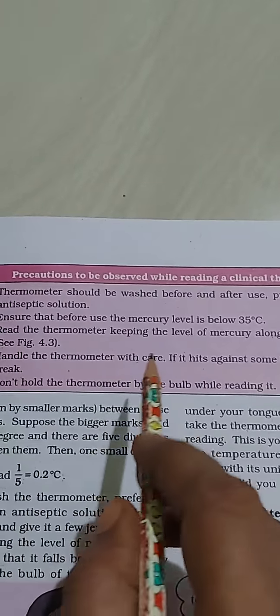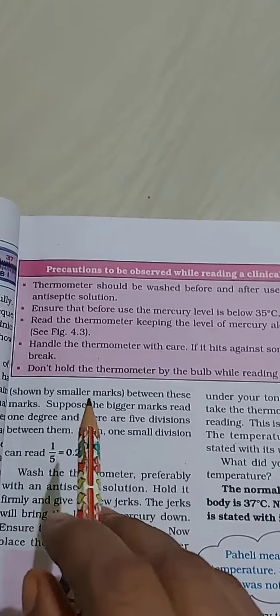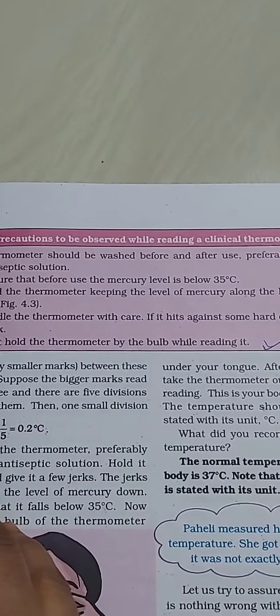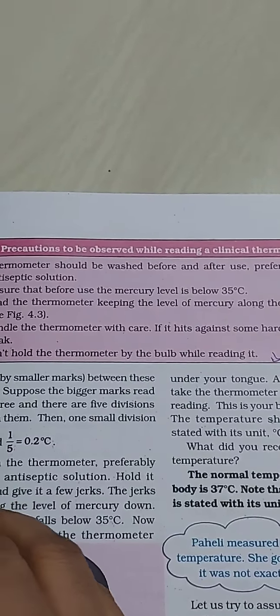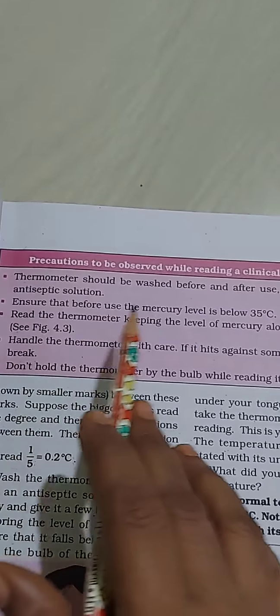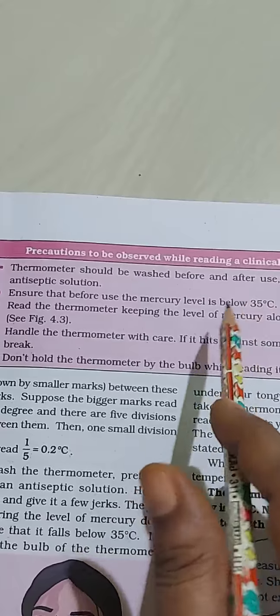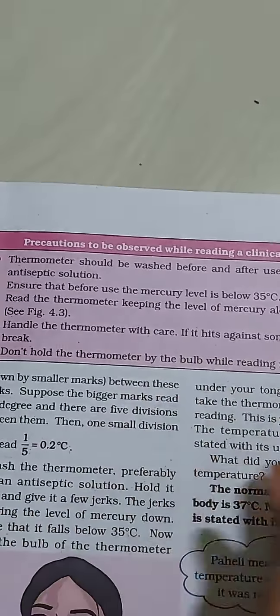If it hits against any hard object, it may break, because it contains a toxic substance, mercury. And the reading should be 35 degrees centigrade before taking the reading. These are all the precautions we should take.